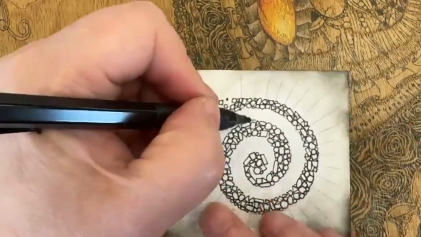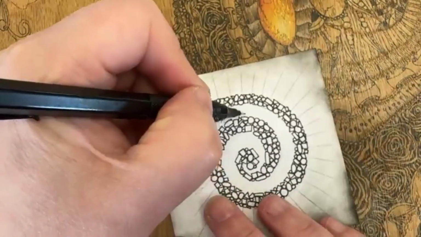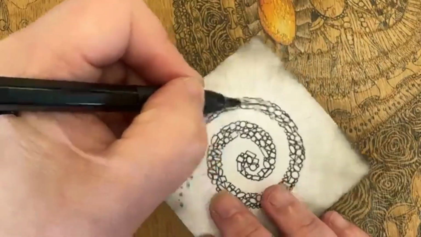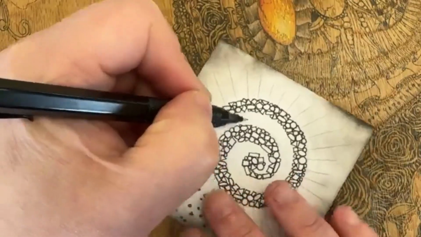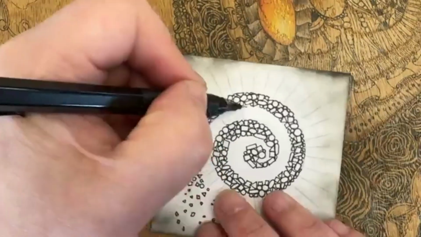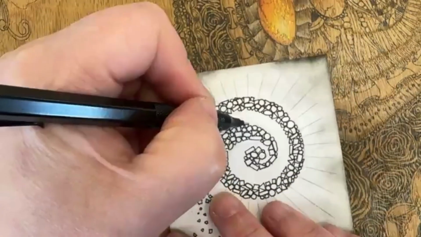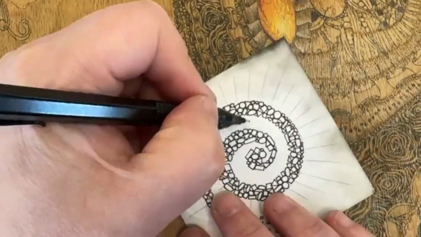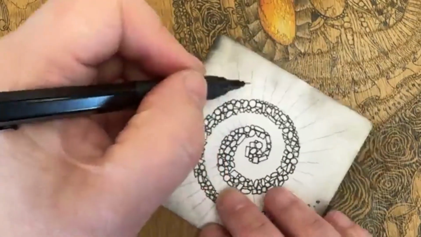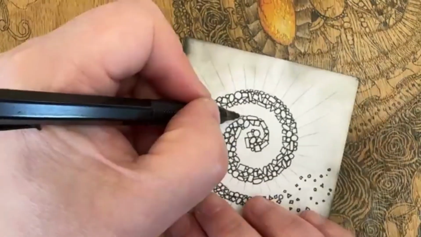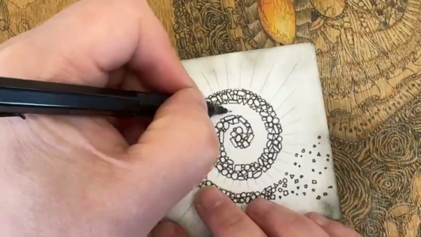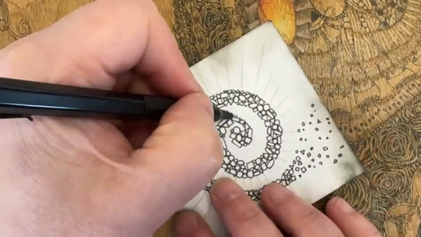So it's a little bit smaller. Again, just keep turning, because I do want it to feel a little bit spirally. There you go, see, and keep it going.